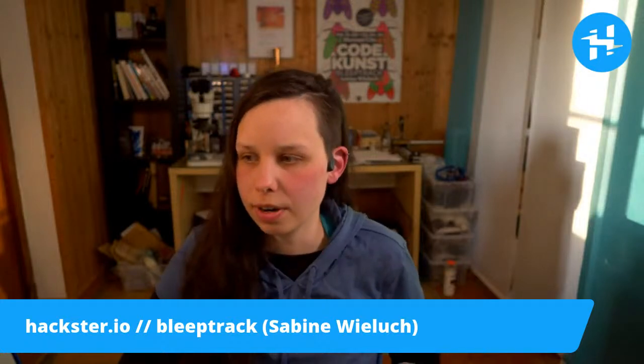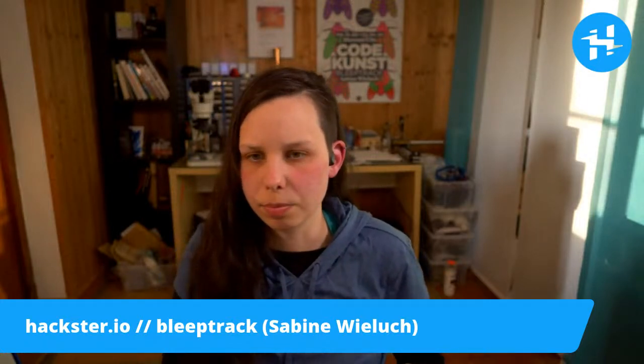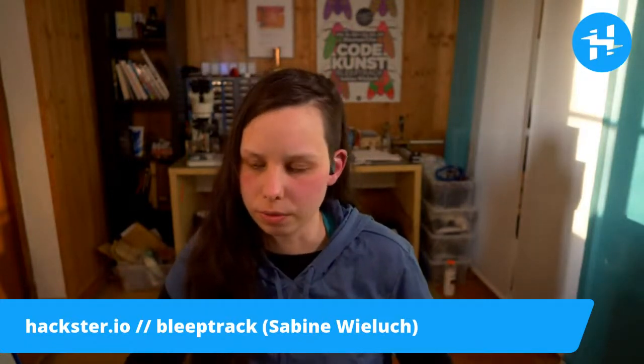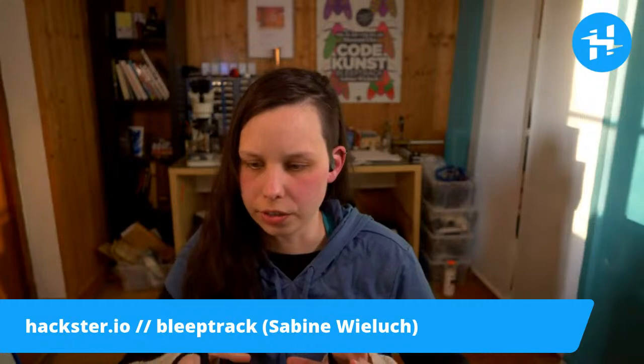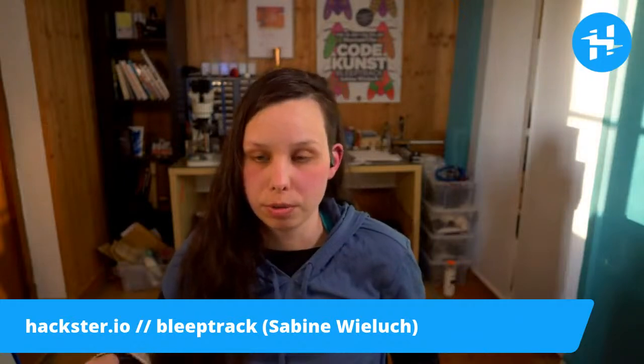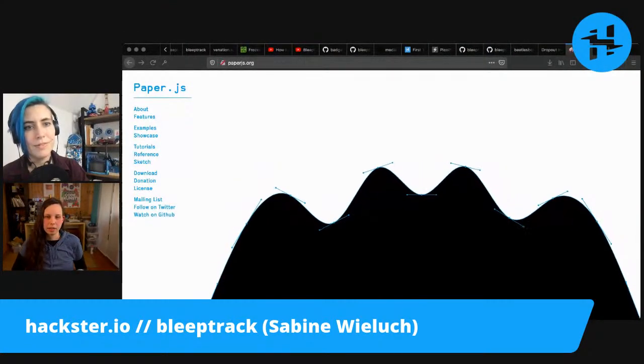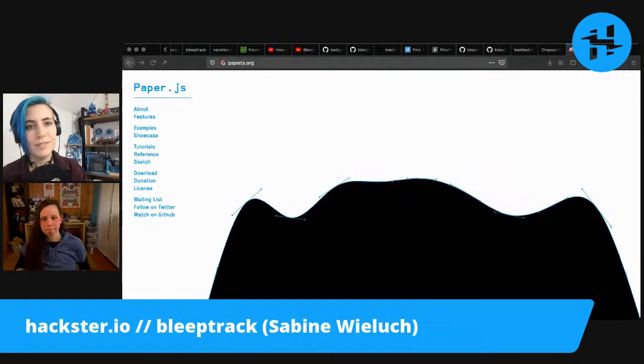But at the time when I did this, it sort of lacked proper export for vector graphics, and I was also missing certain functions. If you have worked with Inkscape, you usually have functions that can do Boolean operations where you can merge shapes or cut out shapes. This is super helpful if you do anything CNC or pen plotter related. And that's why I go with paper.js.